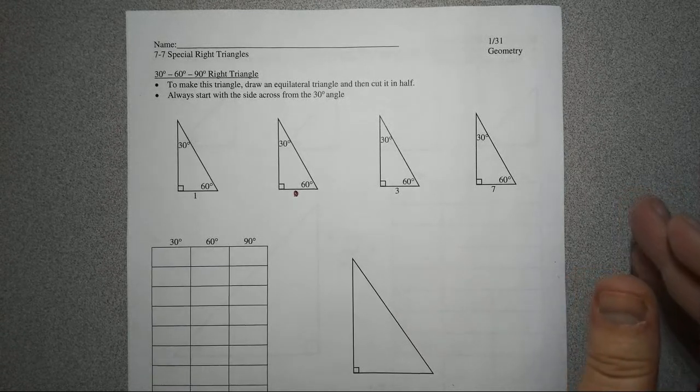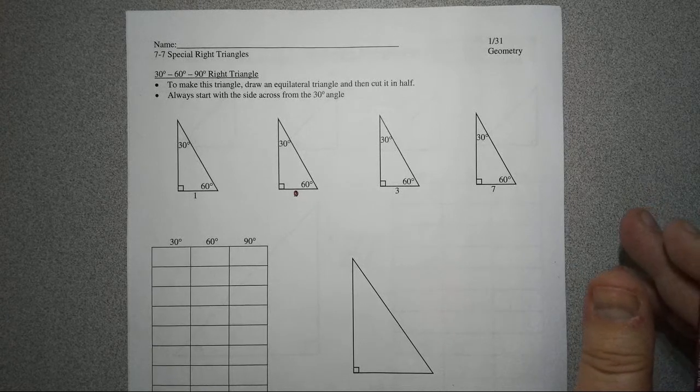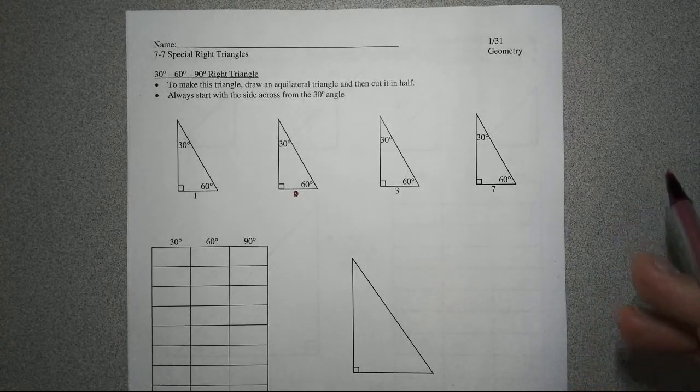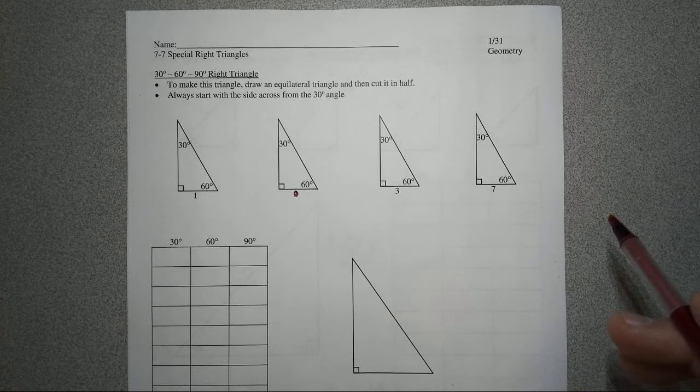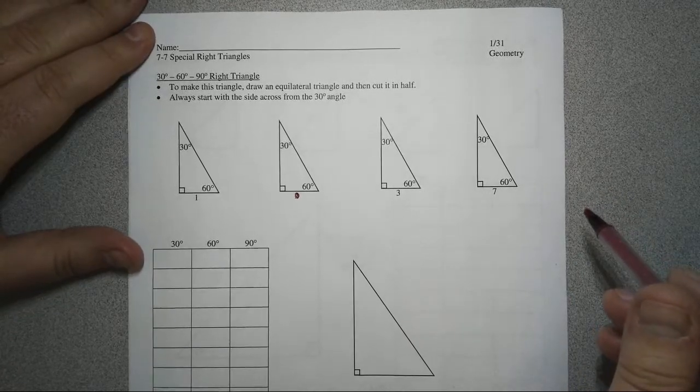All right, guys, welcome to Special Right Triangles Day here. What we want to get into today is two special triangles that are right triangles. So the first one is a 30, 60, 90 right triangle.